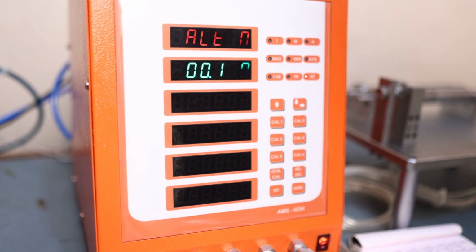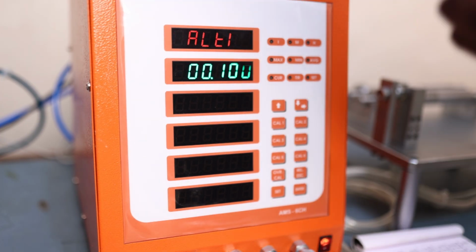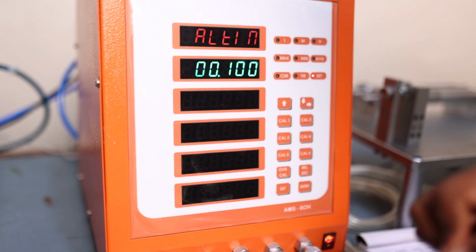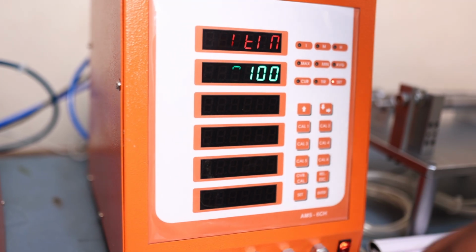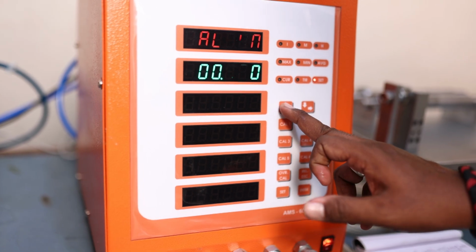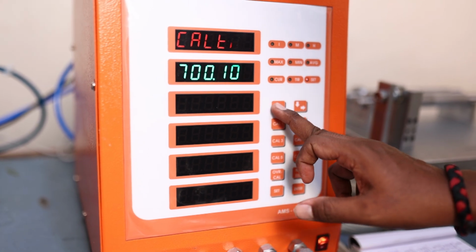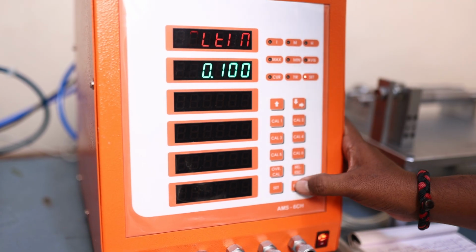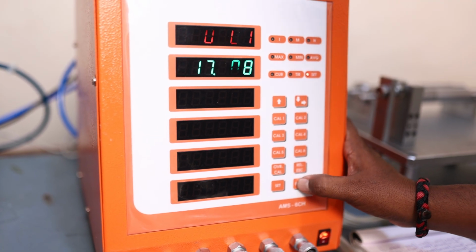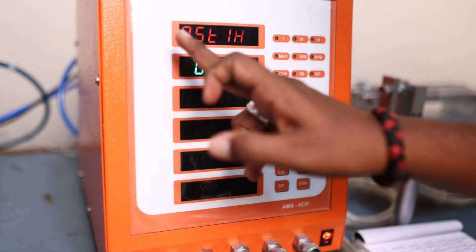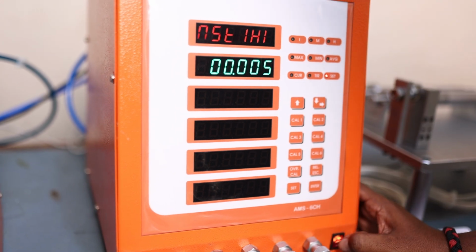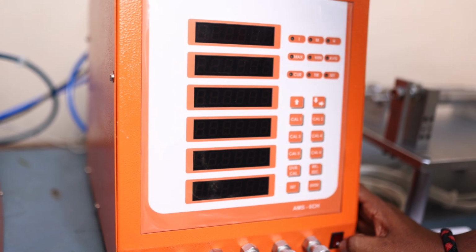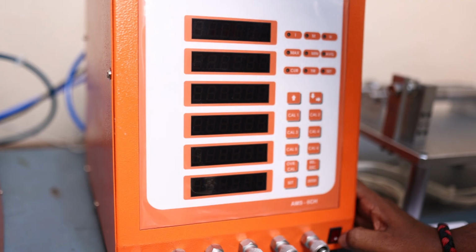If you switch off and switch on the unit, you have to do the mastering. Only when you do the mastering can the operator measure the parameter, and this is the delay time we have given. At present we have given 15 minutes, so for that we have given 100. Again, after storing all the values, the same menu will come. You have to switch off the unit and switch on the unit within 1 to 2 seconds.